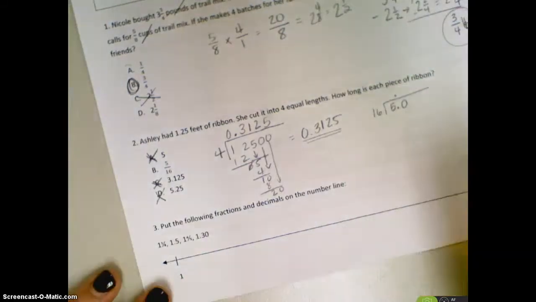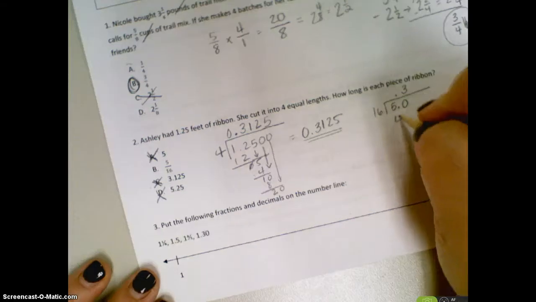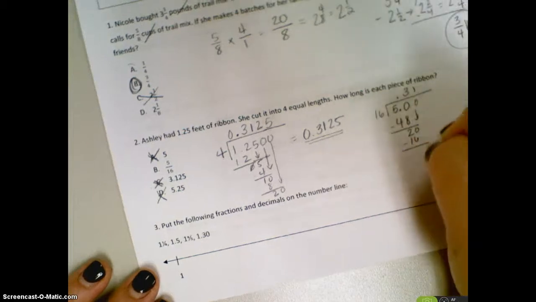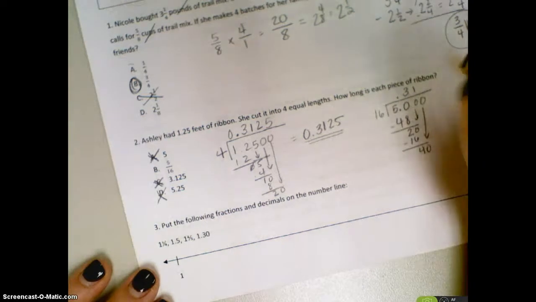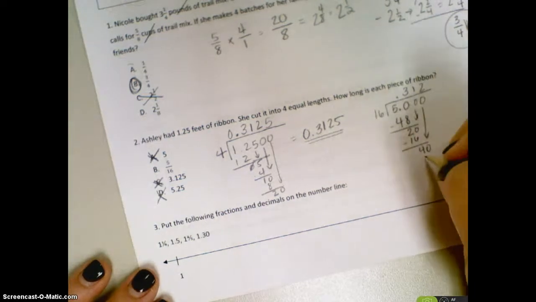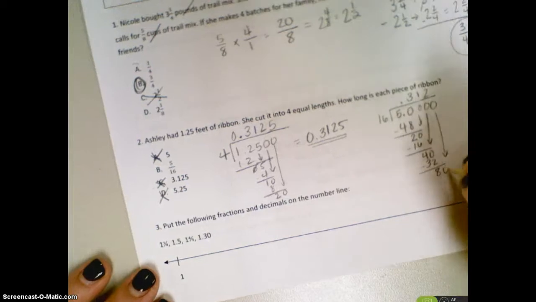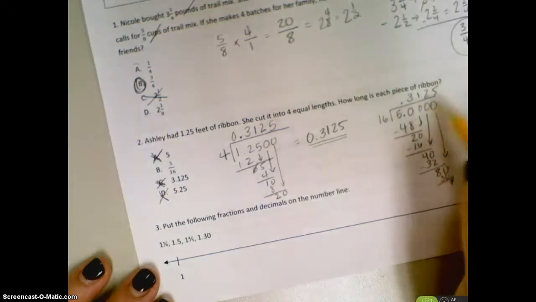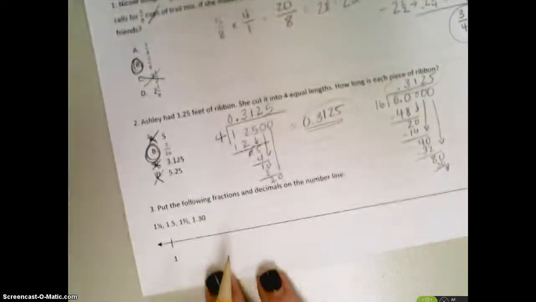This is turning a fraction into a decimal. 16 goes into 50 3 times. 3 times 16 is 48. Get a remainder of 2. I'm going to bring down a 0. 16 goes into 20 once. Get a remainder of 4. Bring down a 0. 16 goes into 40 twice, which is 32. I get a remainder of 8. Bring down one more 0. And 16 goes into 80 5 times with no remainder. So these match. So my correct answer would actually be B, which is 5/16.